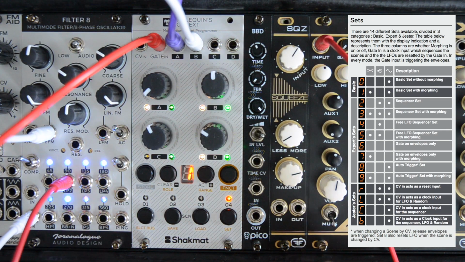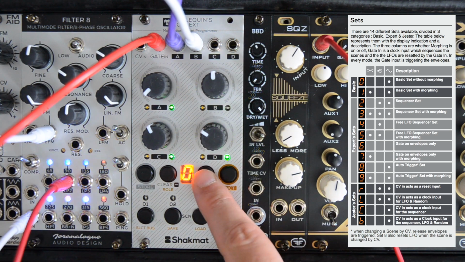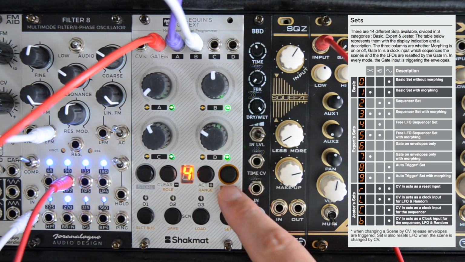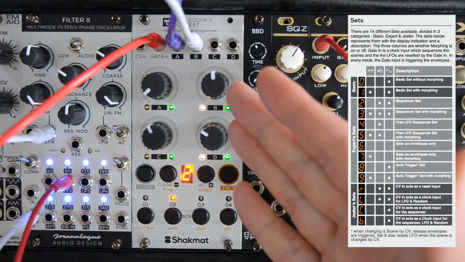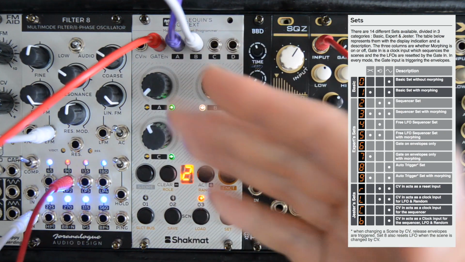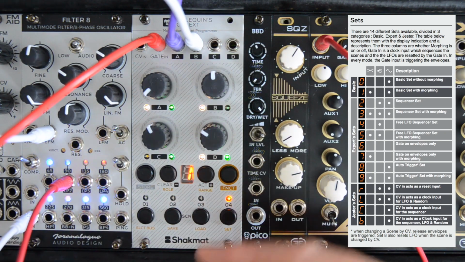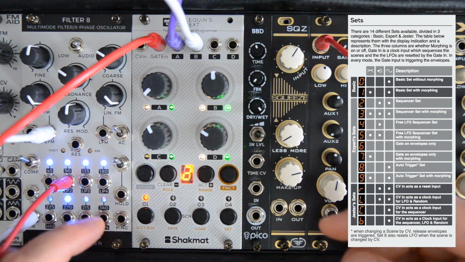Now by choosing a different set in the set menu that offers free LFOs, we can bypass this. And you can now hear that the LFO is free running. For some reason it didn't store my pitch values. It happened before, I don't know why.